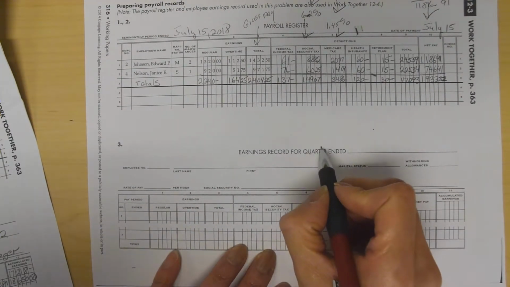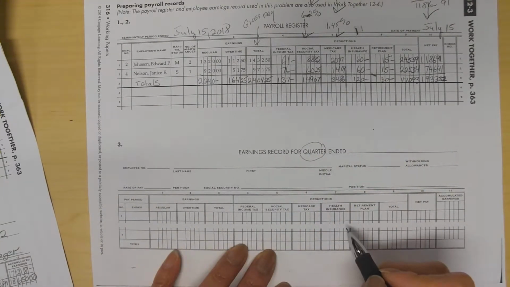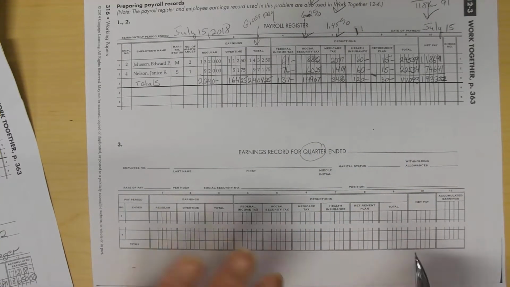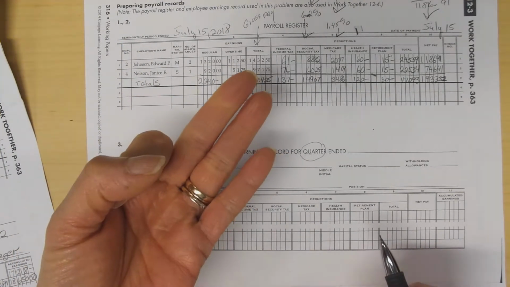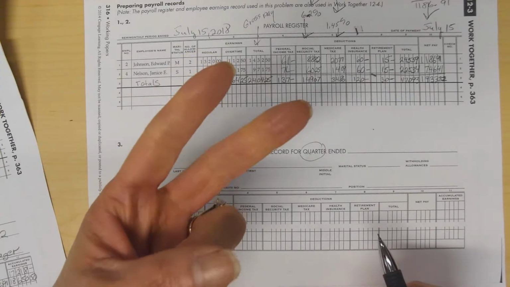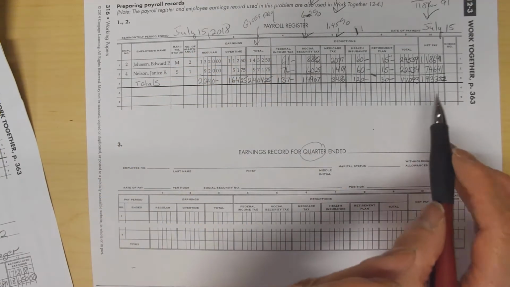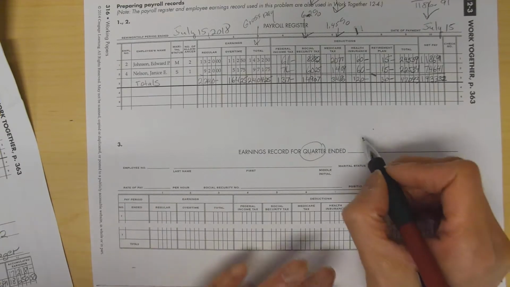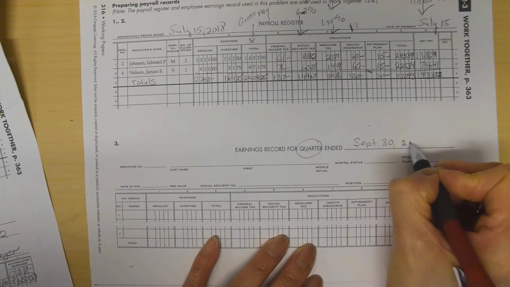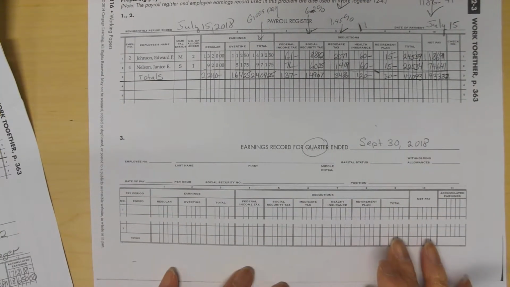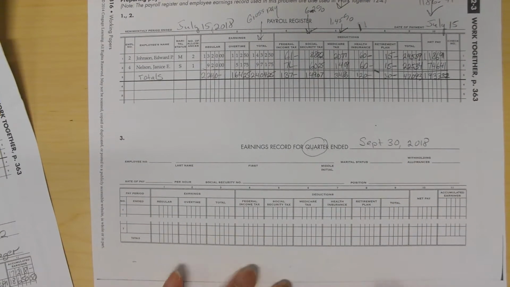So it's the earnings record. It's for the quarter ended. There's 4 quarters in a year. January, February, March is a quarter. April, May, June is a quarter. July, August, September is a quarter. And since this is July, it falls in the September quarter. So that's why we're going to say this is September 30th, 2018. Okay? Quarterly, you as a payroll clerk will need to send information into the IRS, basically.